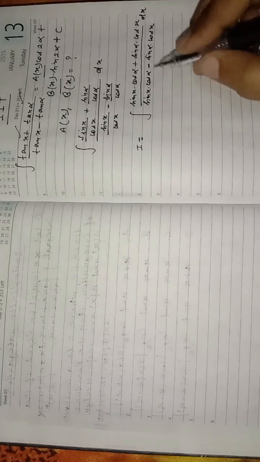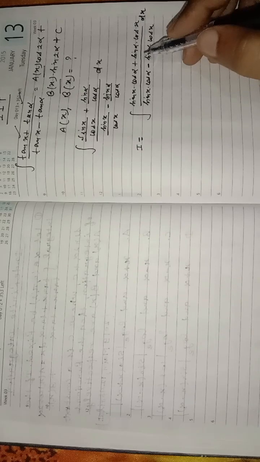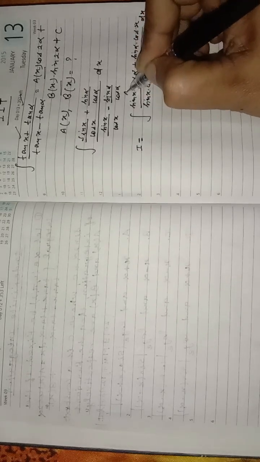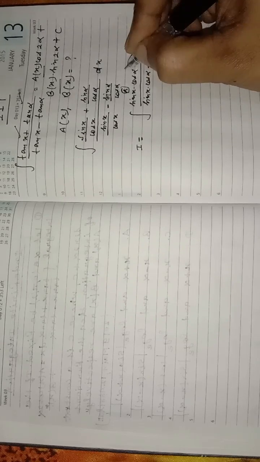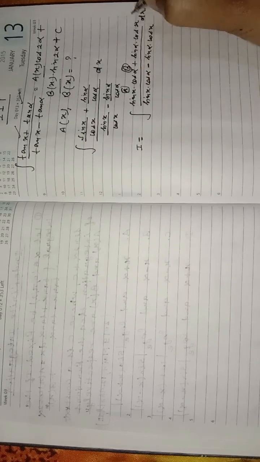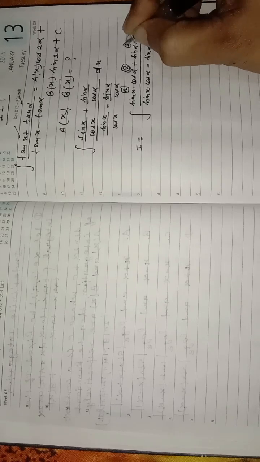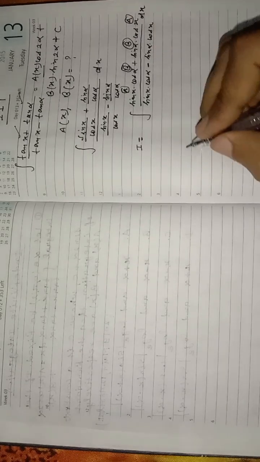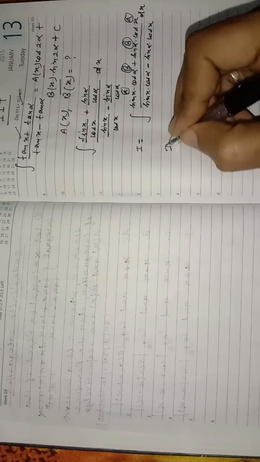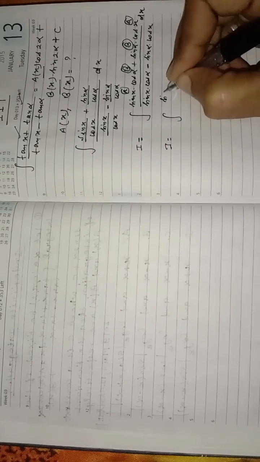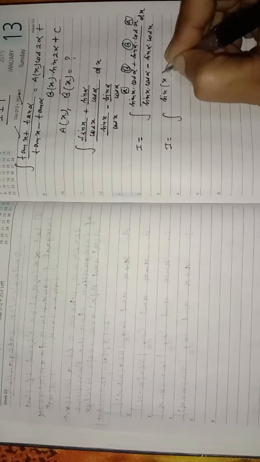Now what is the formula here? Sin a into cos b plus cos a into sin b. Here angle A is x and angle b is alpha. This is the formula of sin a plus b, so it is written as sin x plus alpha.